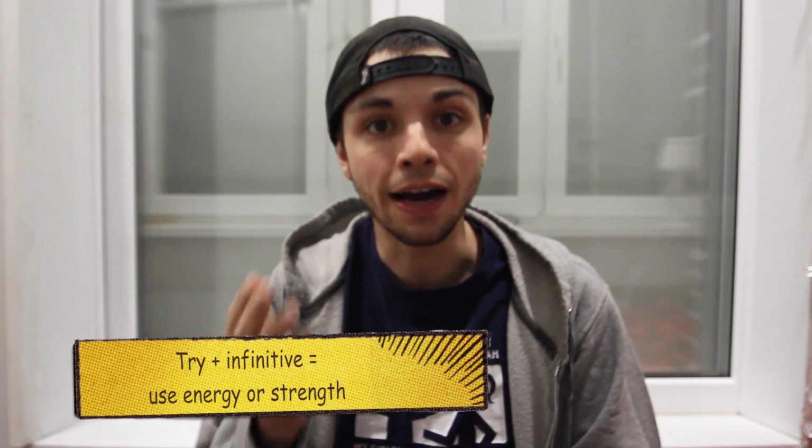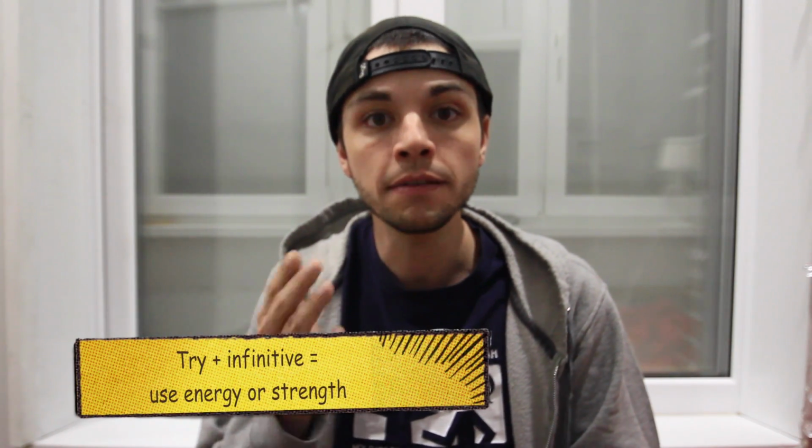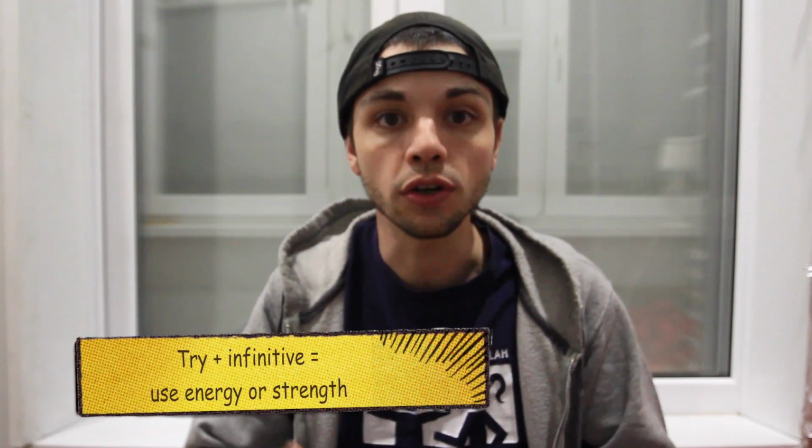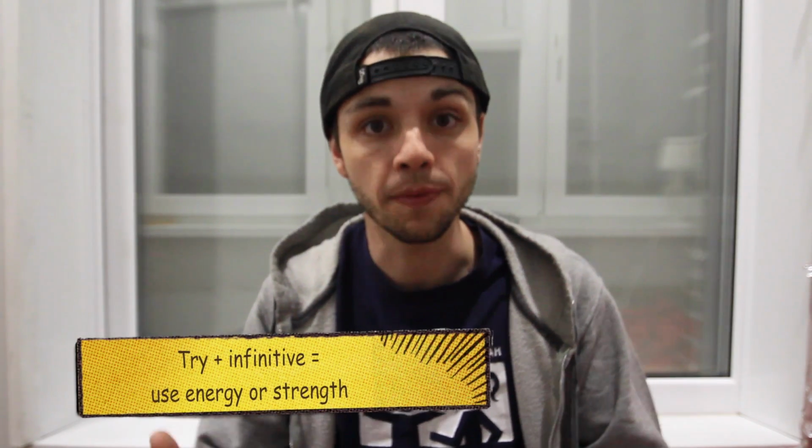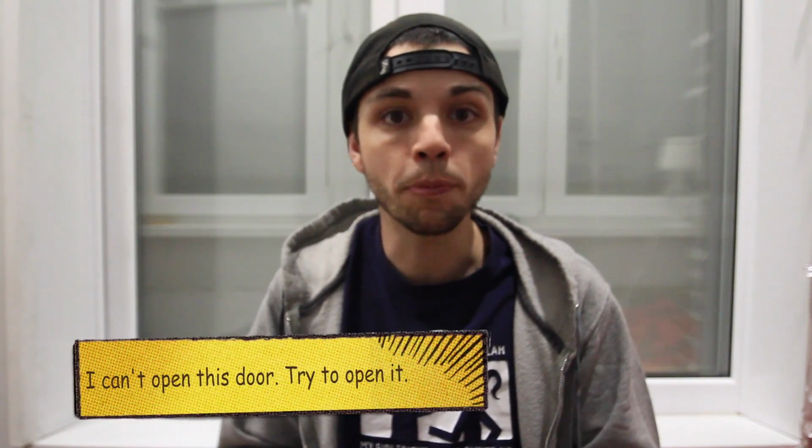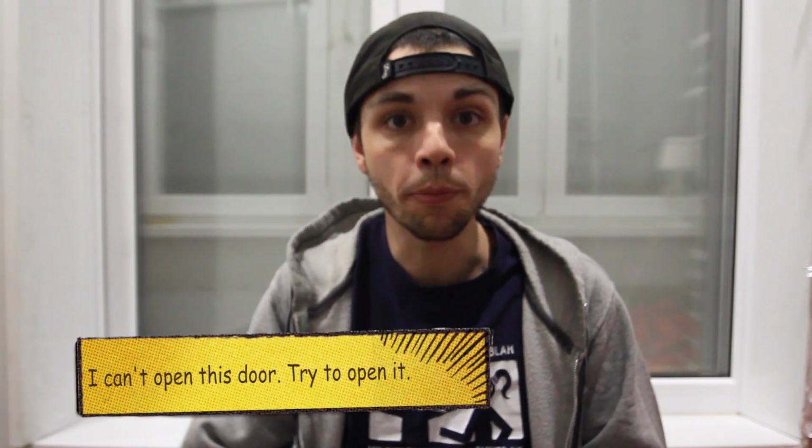The verb to try also has a different meaning if it's followed by a gerund or an infinitive. If we use an infinitive after the verb to try, then it means we want to use our energy or use our strength to do something. For example, I can't open this door. Try to open it. Here it means use your strength to open the door, or use your energy.